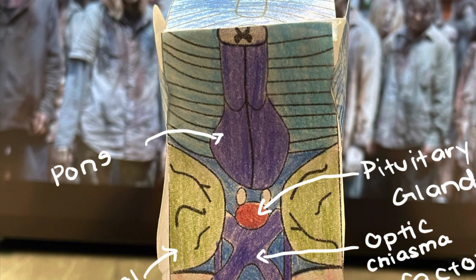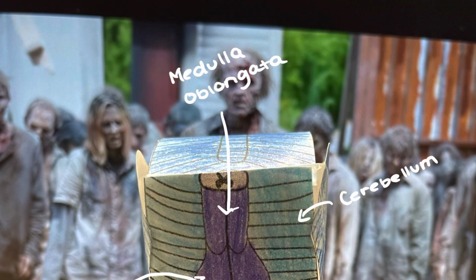Next, we have the pons, with its function being to handle unconscious processes and jobs such as the sleep-wake cycle and breathing. Next, we have the medulla oblongata, which helps with vital processes like your heartbeat, breathing, and blood pressure, and the cerebellum, which helps with balance.